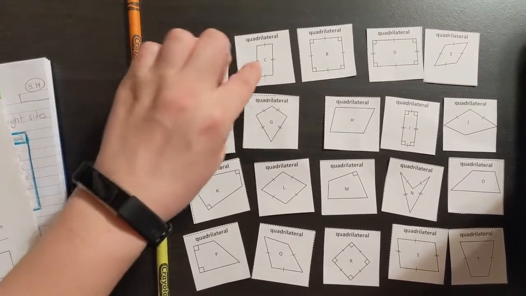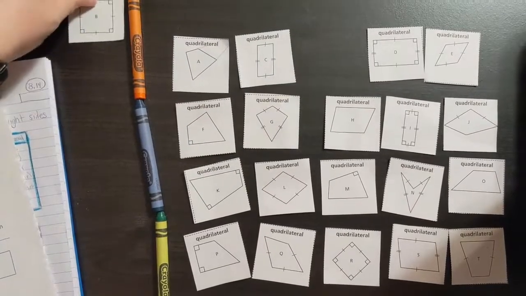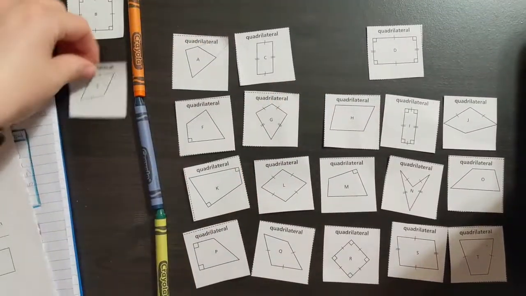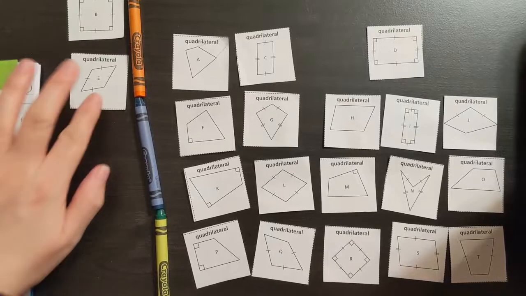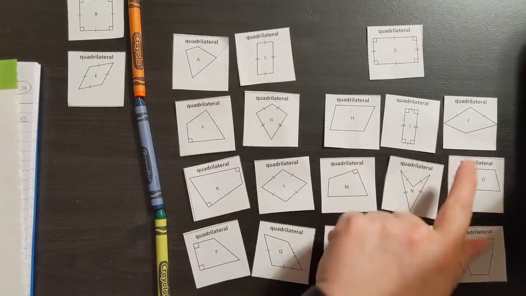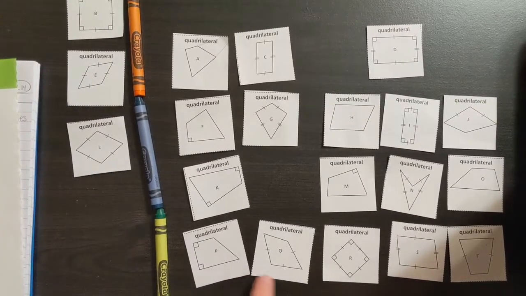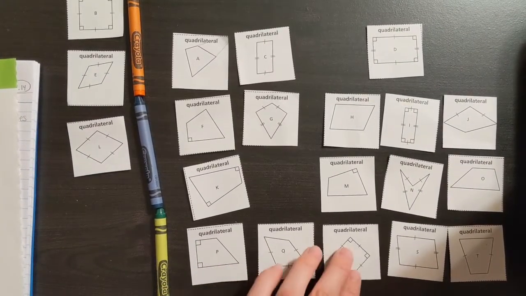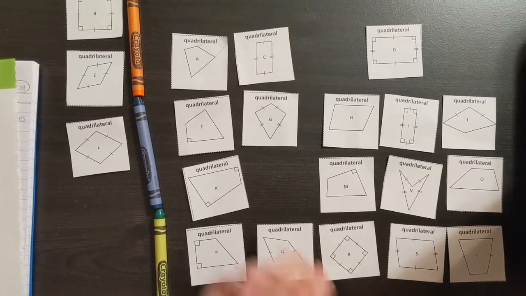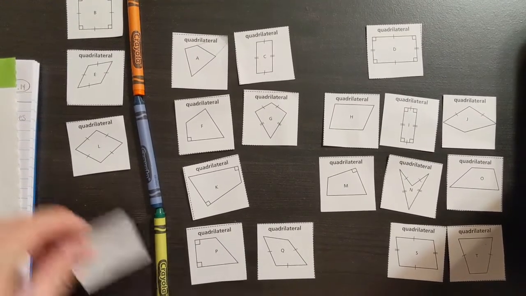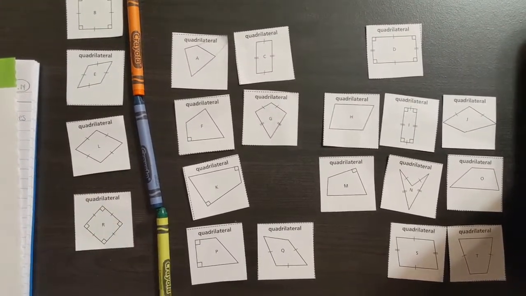So if I'm just looking for the same tick marks, B has that, E has it. Remember, it doesn't have to have right angles. What else has all the same tick marks? L has tick marks on all of them. I call them tick marks, they're really called congruency indicators. And R has those as well.